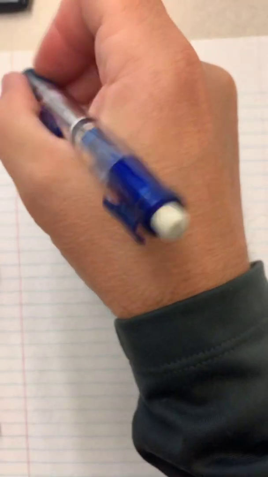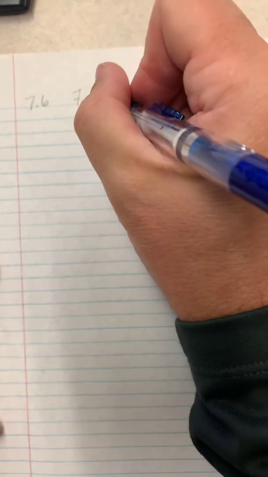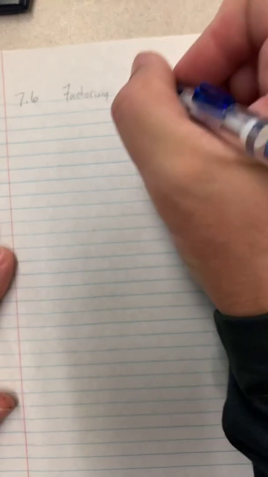Okay, on to 7.6. The rest of this chapter is all going to be in factoring and solving. And remember, we can't lose sight, no matter what type of factoring we do, of what our goal is when we're factoring. We factor so we can solve. So we can solve these quadratics, these x squared. We're finding the roots. We're finding where these parabolas cross the x-axis, where the y is 0.